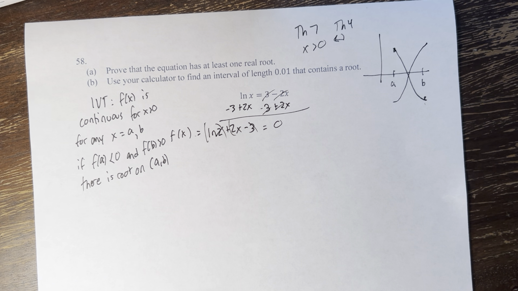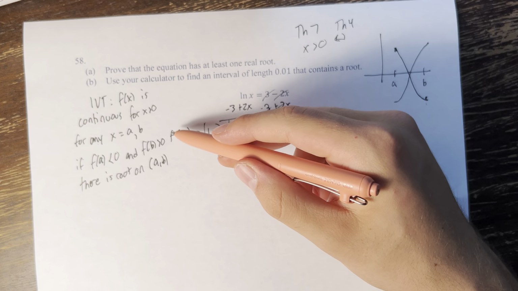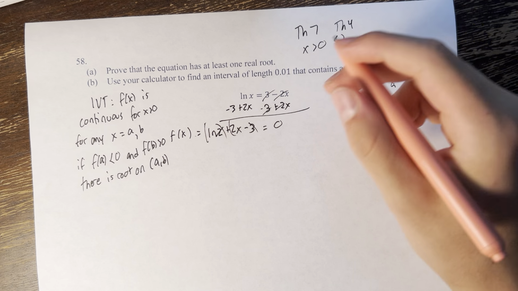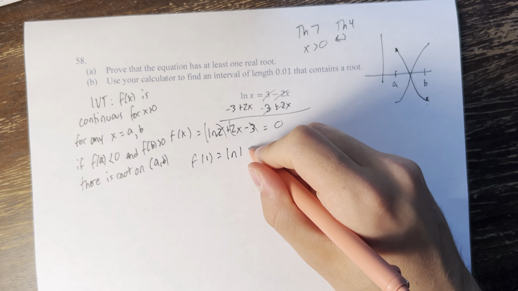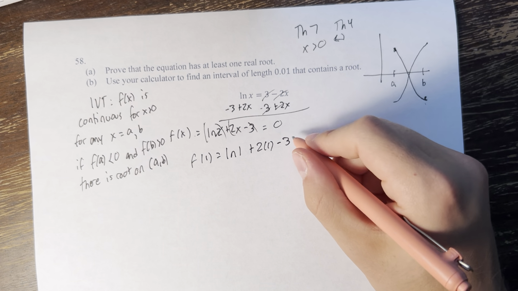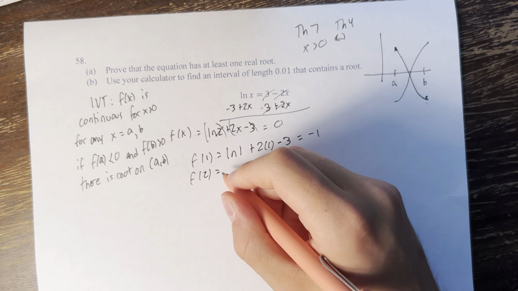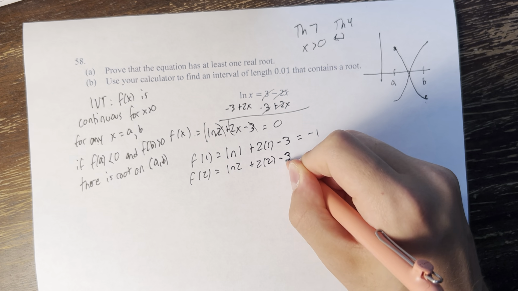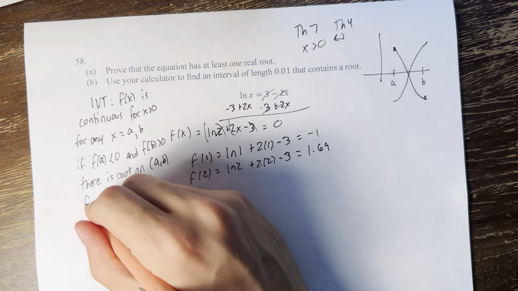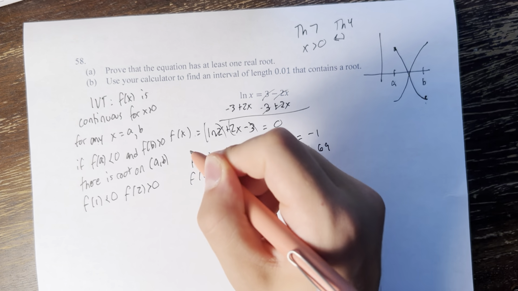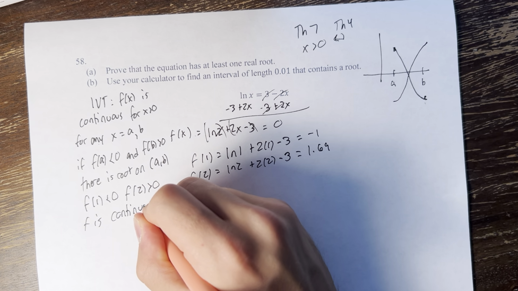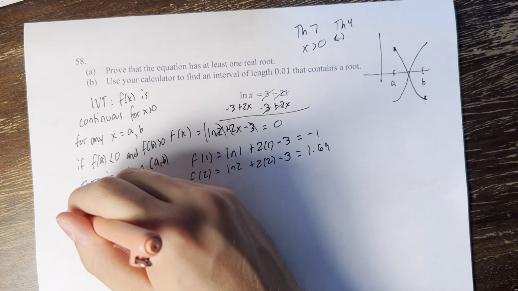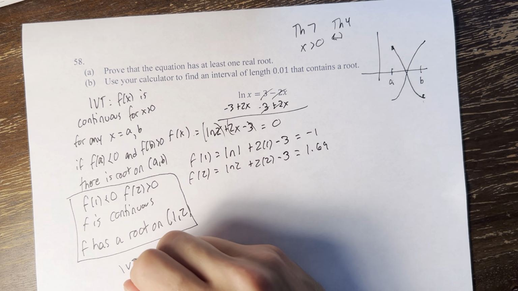So we have to find an interval where one end is positive and one end is negative, so we can plug in values for x. Plugging in 0 wouldn't work because you can't take the natural log of 0, so we have to use positive values only. F of 1 is ln of 1 plus 2 times 1 minus 3, that is negative 1. F of 2 is ln of 2 plus 2 times 2 minus 3, which is equal to 1.69. Therefore, f of 1 is less than 0 and f of 2 is greater than 0. F is continuous over the interval, therefore f has a root on the interval from 1 to 2 by the intermediate value theorem.